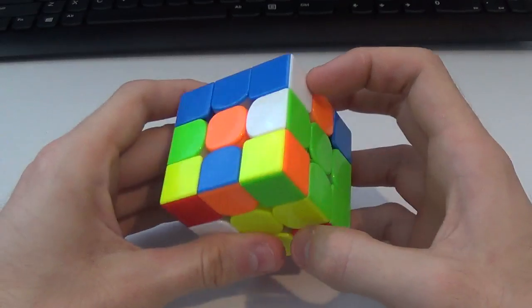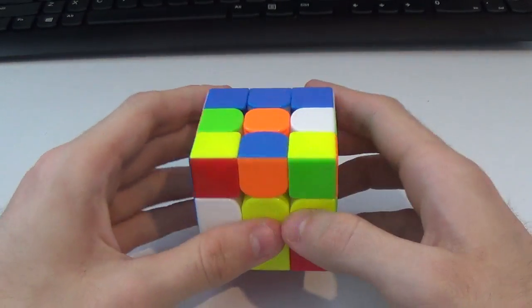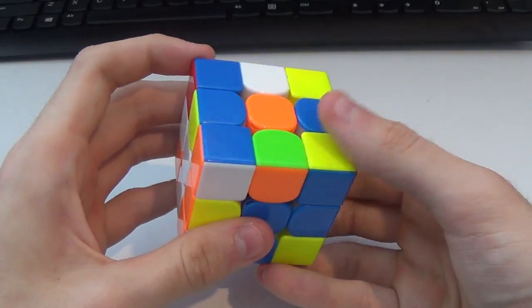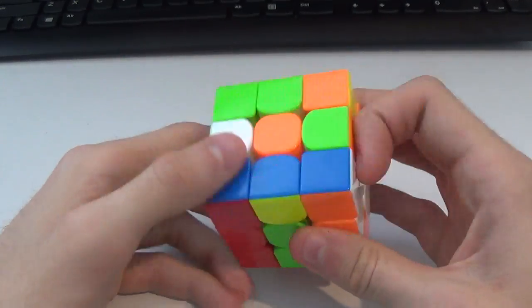So here we have all four slots misoriented, and let's say this is the first pair I see. So there's a few ways I could do this. I could rotate here, so do Y prime, solve the pair like that, or I could do a Y rotation and solve the pair like that.